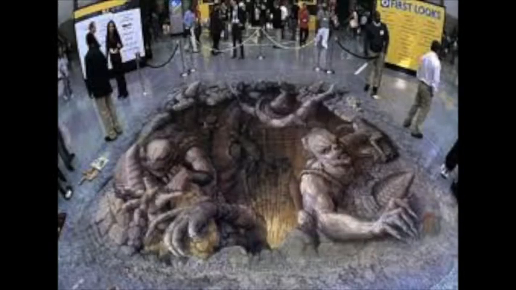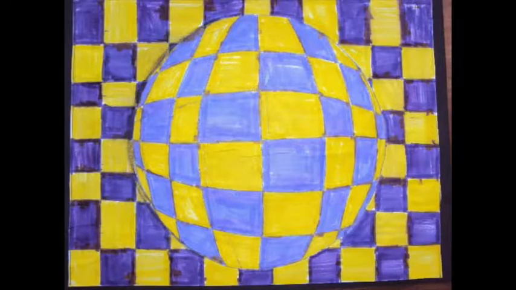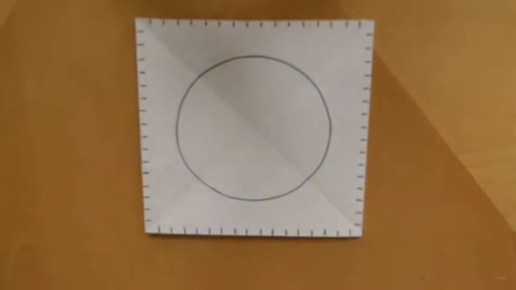Optical illusions occur because our brain is trying to interpret what we see and make sense of the world around us. Optical illusions simply trick our brains into seeing things which may or may not be real. So for this lesson, we will be creating an optical illusion.